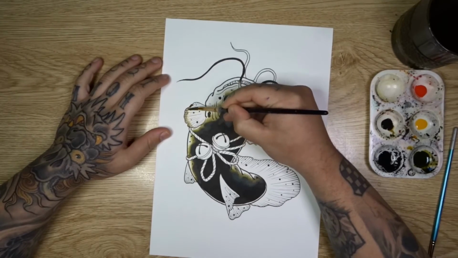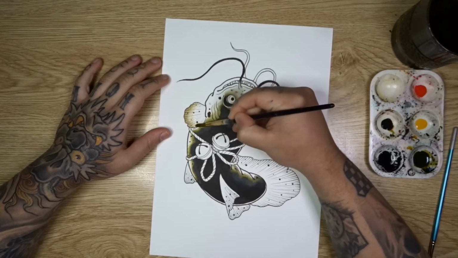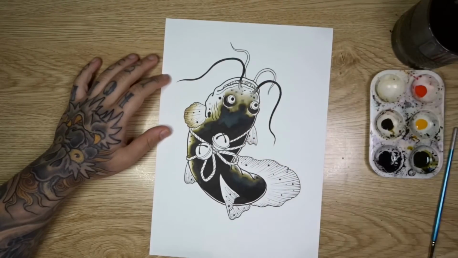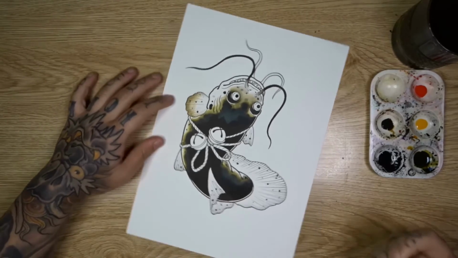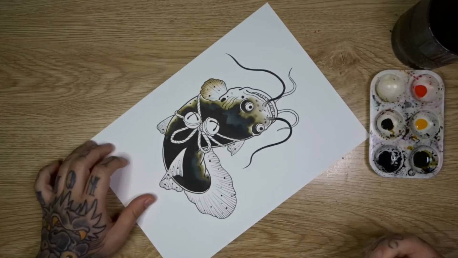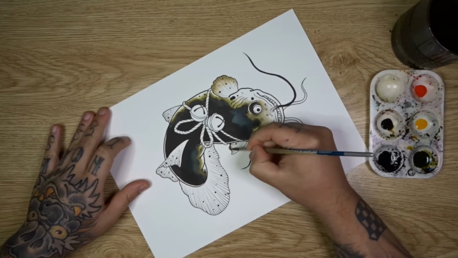And then I'll work on feathering that out and blending it through to white. Again, this is a brown sort of earthy tone that gives it that sort of muddy look. And I only want it on the very edges of our fins. And I just want to blend that through to a white, or basically blending it through to the paper.